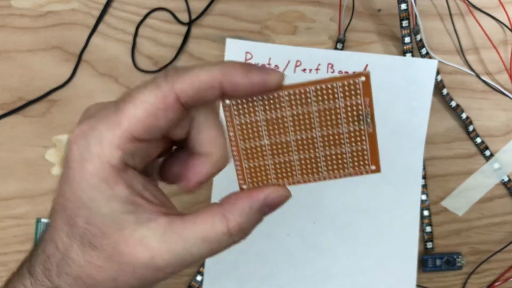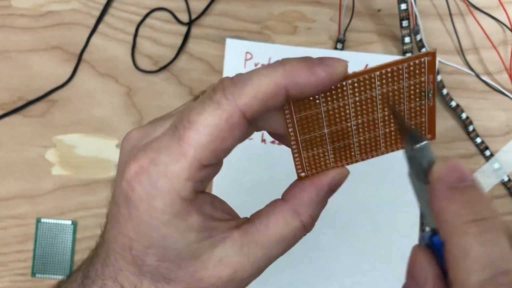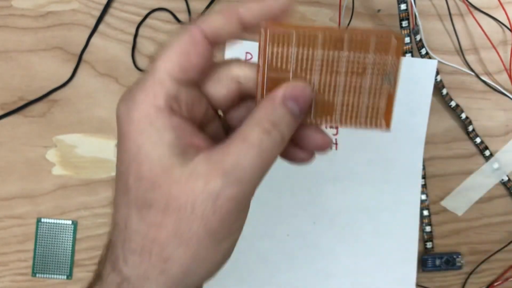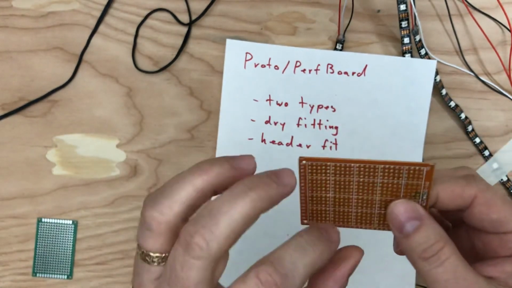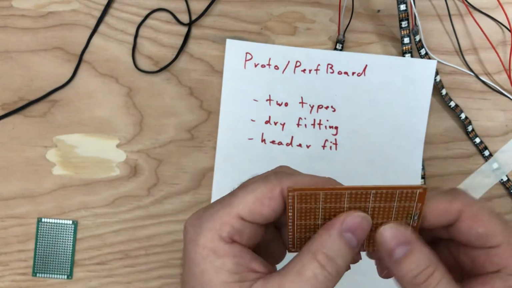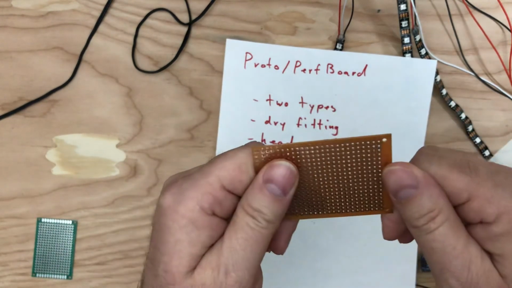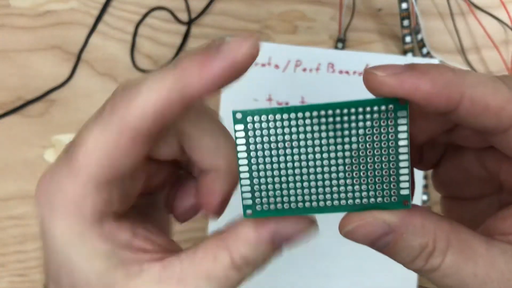You figure out what you need, and then you just scratch it with a knife a few times, and then you can snap it quite easily. It's pretty flimsy material, so make sure you snap it first before you solder everything on, because sometimes you can break underneath what you've built. These are good. I have some of these too.